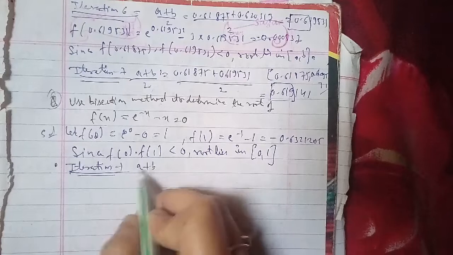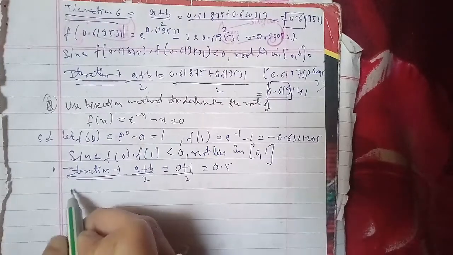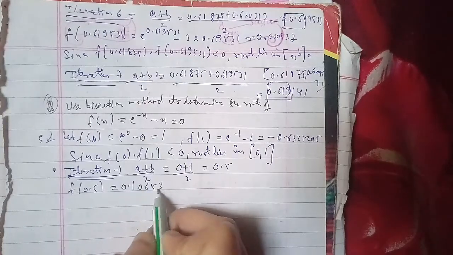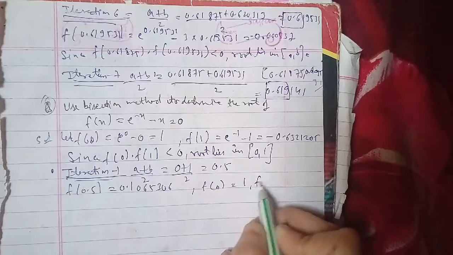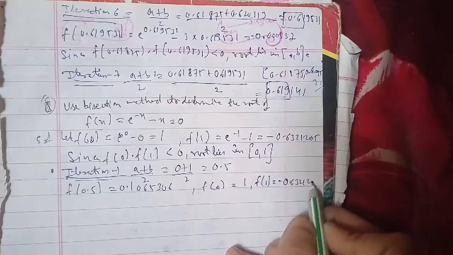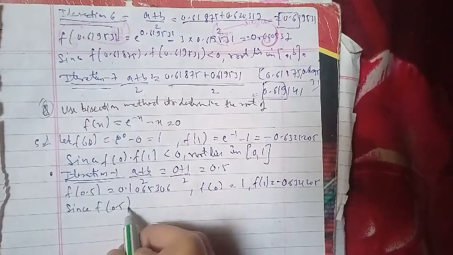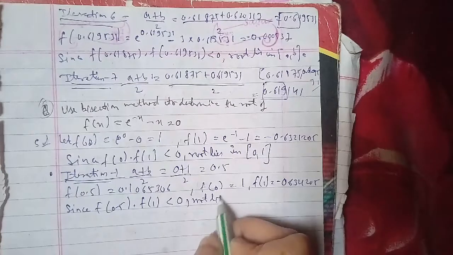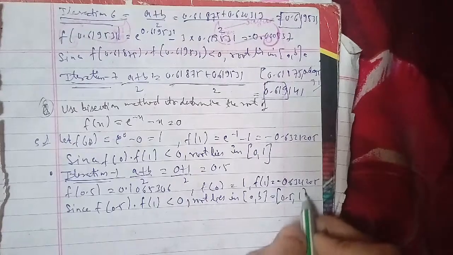It is (a+b)/2 = (0+1)/2 = 0.5. So f(0.5) = 0.1065306. For f(0) it is equal to 1, and f(1) equals minus 0.6321205. So since f(0.5) multiplied by f(1) is less than 0, the root lies in [a, b] = [0.5, 1] here.